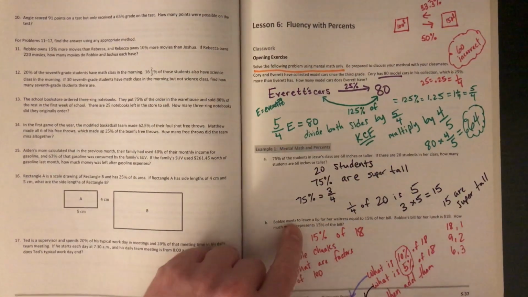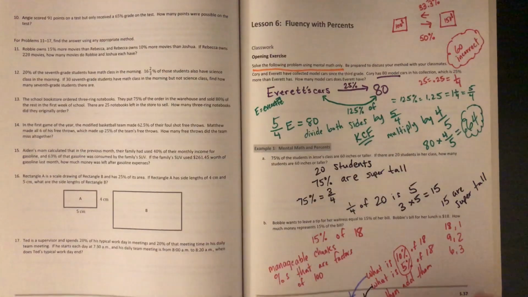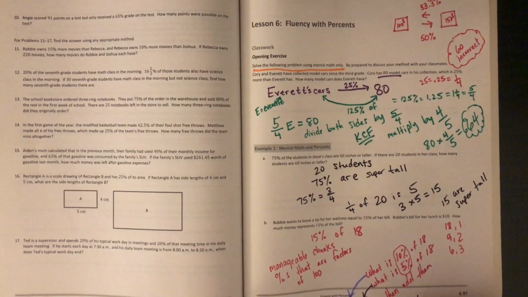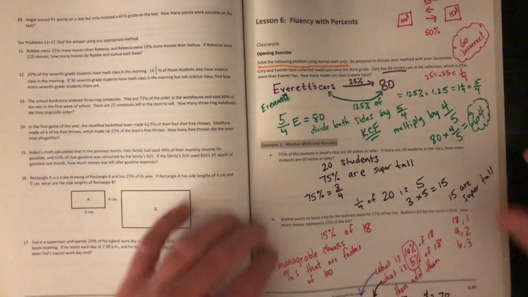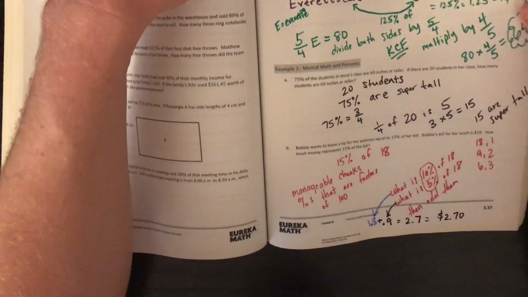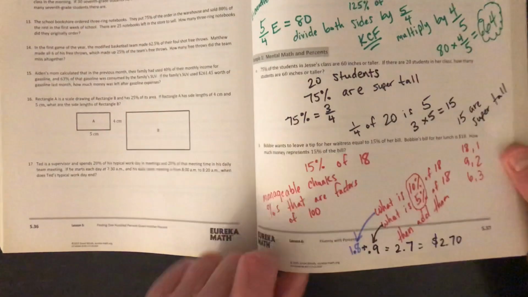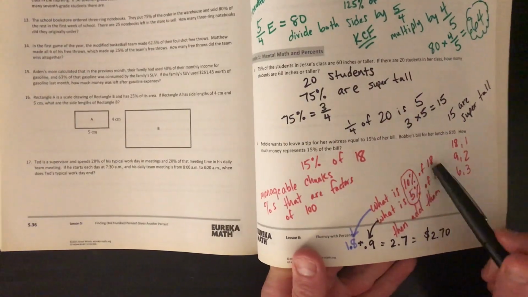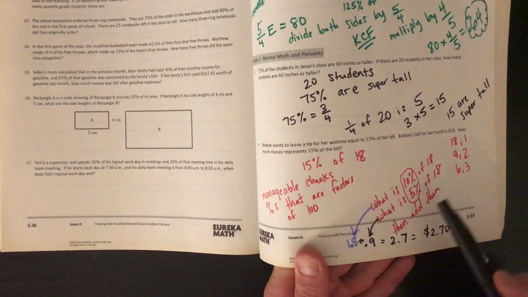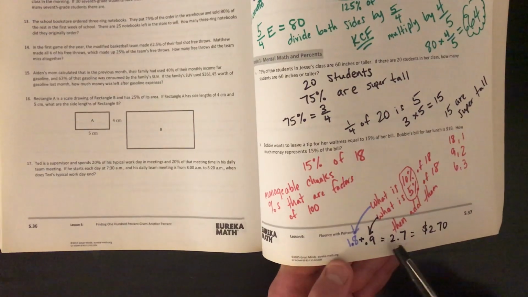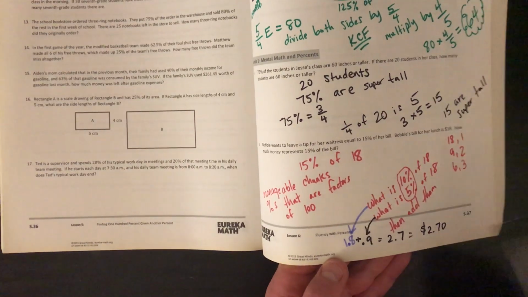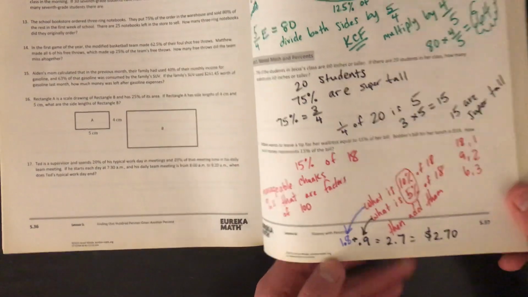But the question's about money. So I guess this is $2.7, which is the same as $2.70. I'm off the screen, so let me show you what I did down here. 10% of 18 is 1.8. 5% has to be half of that, which is 0.9. And then I added those and got 2.7, which is the same as $2.70.